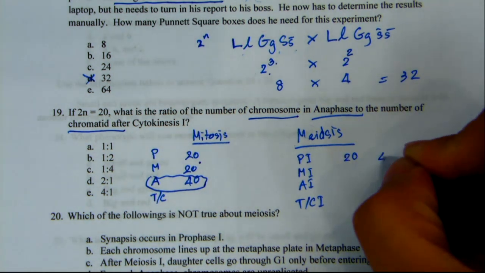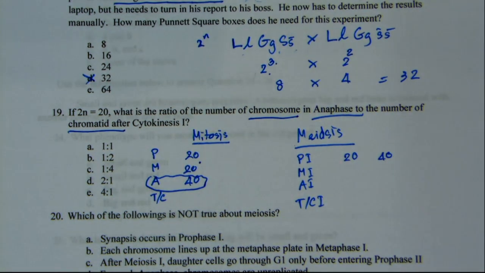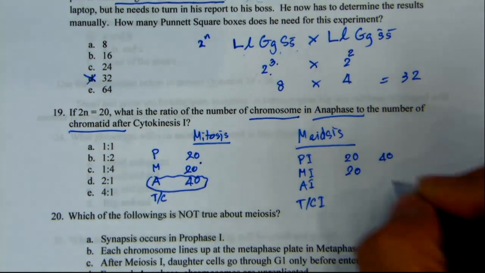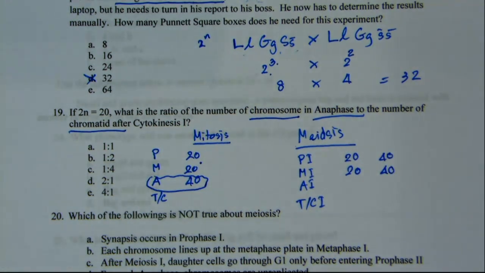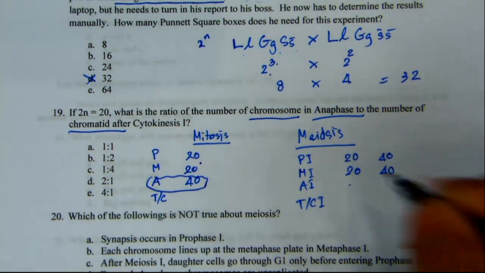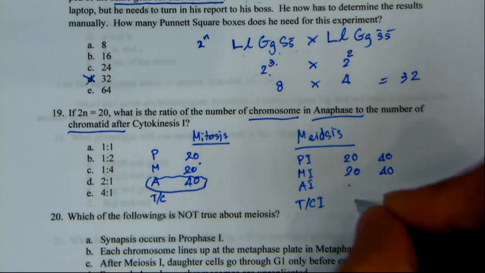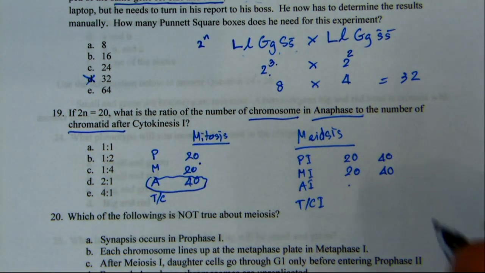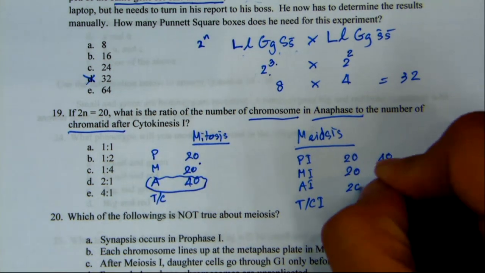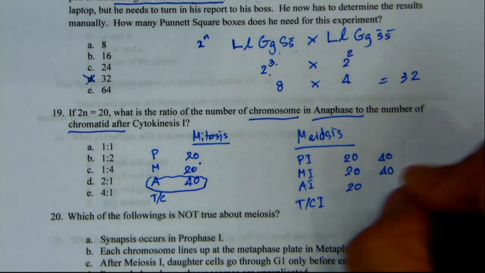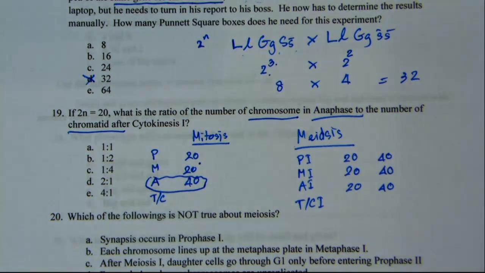We have 40, because they are replicated. What happened in anaphase 1? Nothing changes, because what split in anaphase 1 was the pair, not the chromosome. So it's still the same.